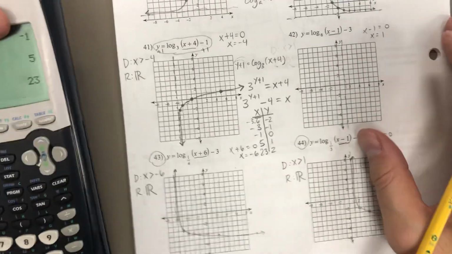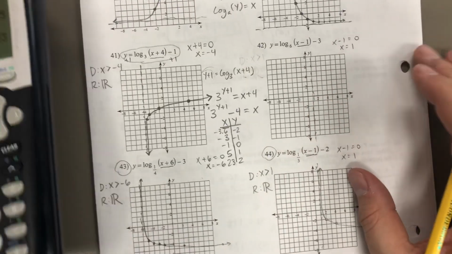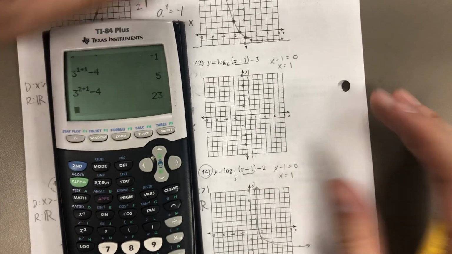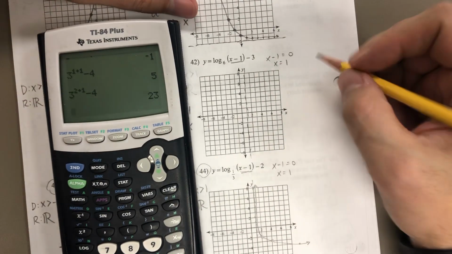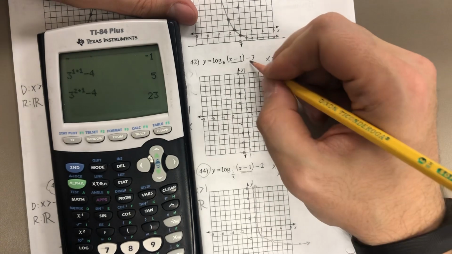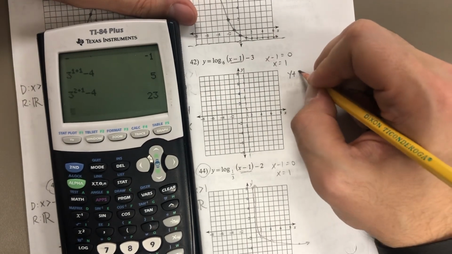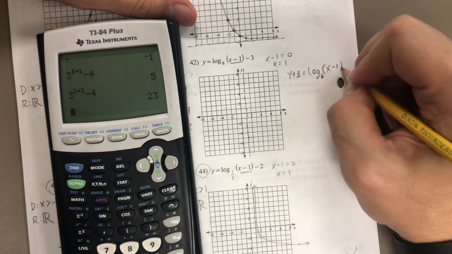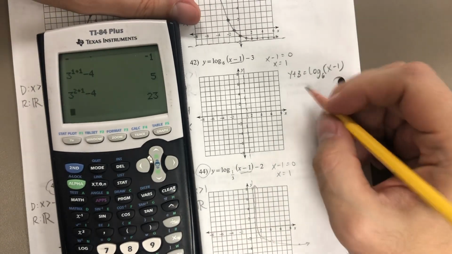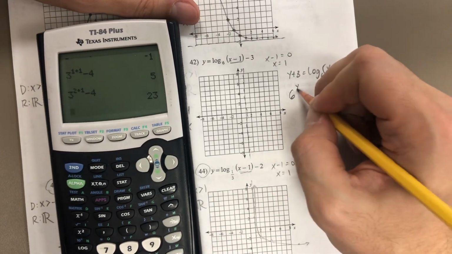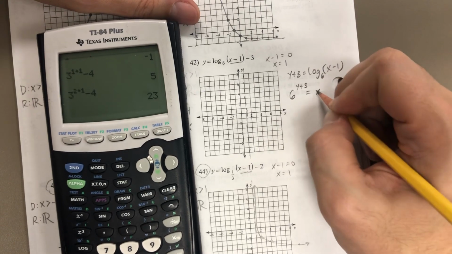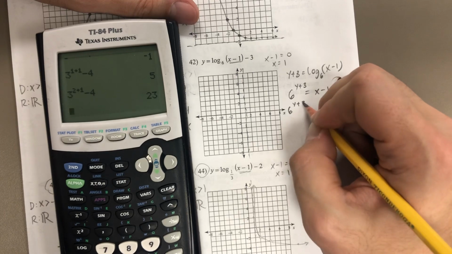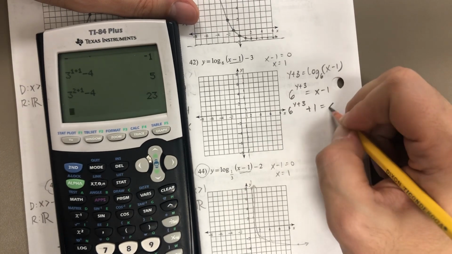And I'll just do this one a little bit faster, number 42, but it's going to be the same exact steps. So I'd turn it into an exponent first. I've got to add the 3 over to both sides. So y plus 3 is equal to log base 6 of x minus 1. Then turn it into an exponent, so 6 to the power of y plus 3 is equal to x minus 1. Then add 1 to both sides, so 6 to the power of y plus 3, plus 1 equals x.